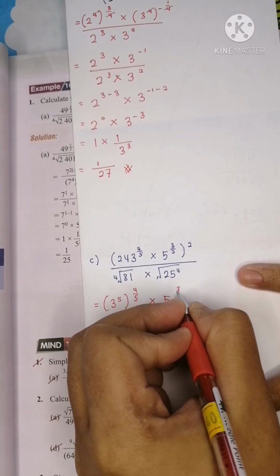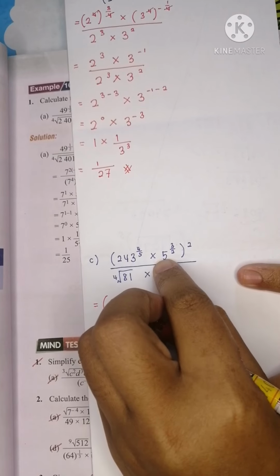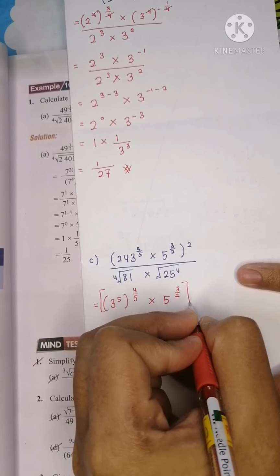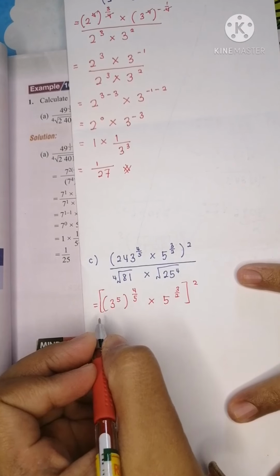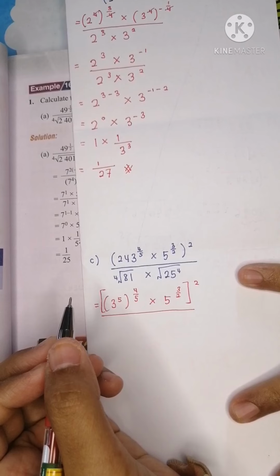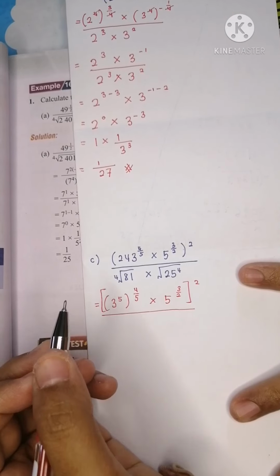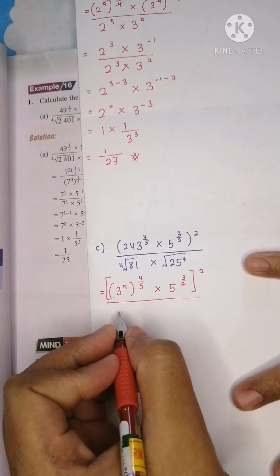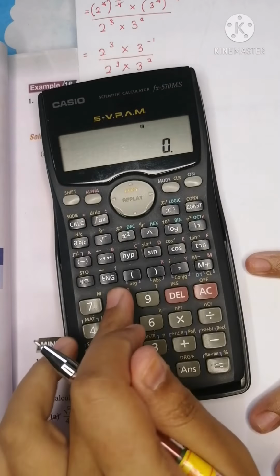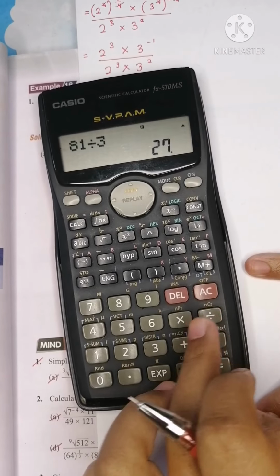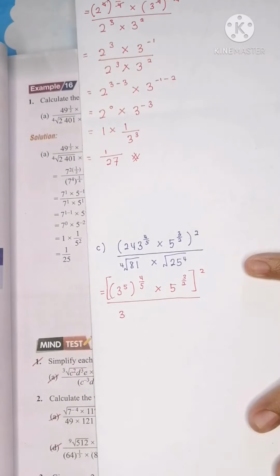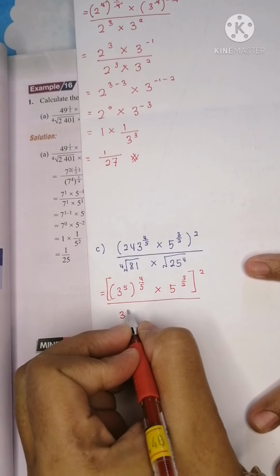Okay, 3 over 2. Just copy back because 5 is already in a small base, so in bracket to the power of 2. Okay, now look at the denominator. 81 can be converted into a small base, which is base 3. So base 3, 81 divided by 3, 1, 2, 3, 4. So 3 to the power of 4.